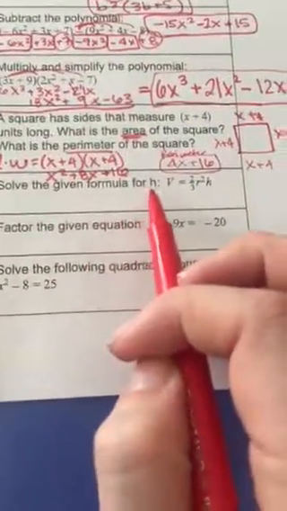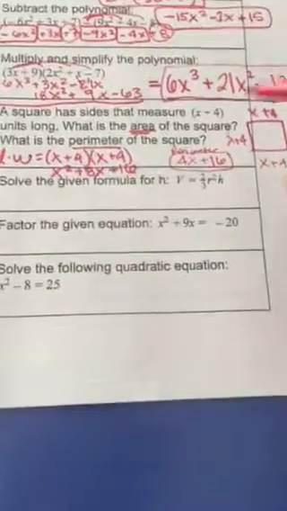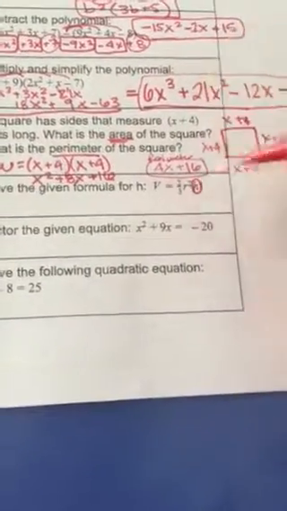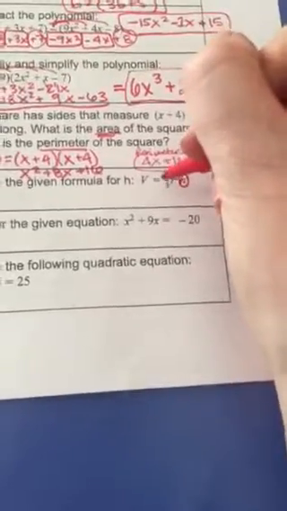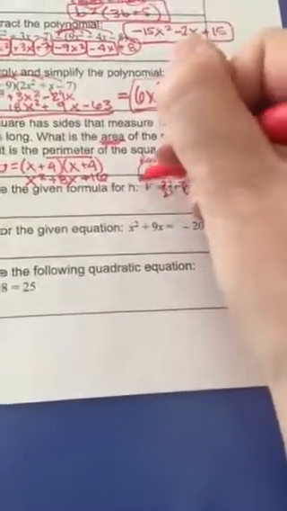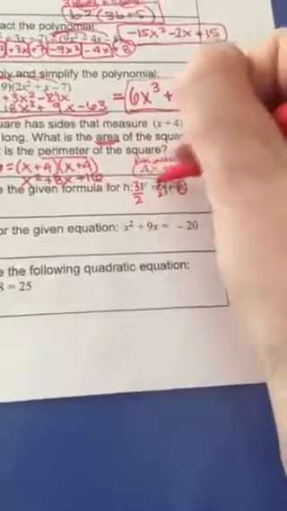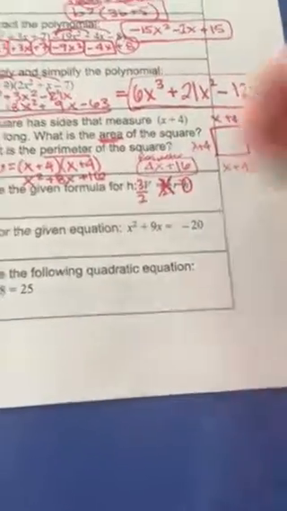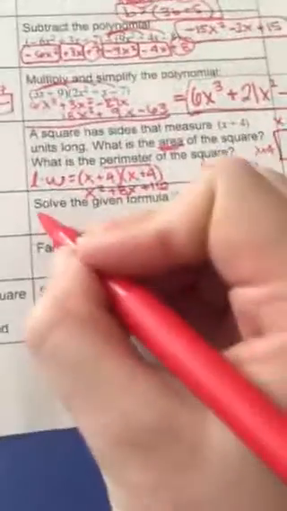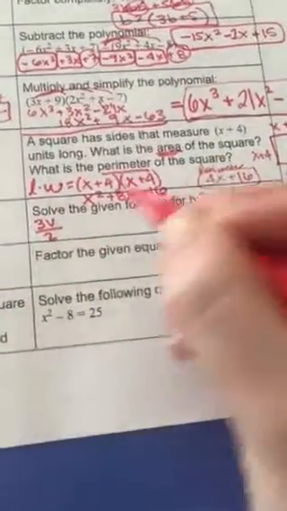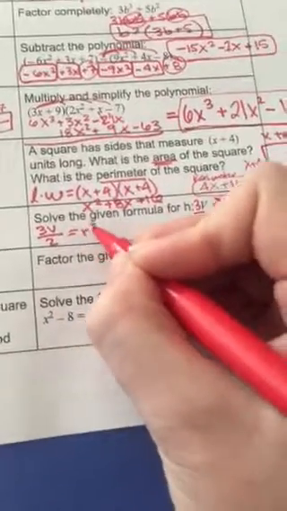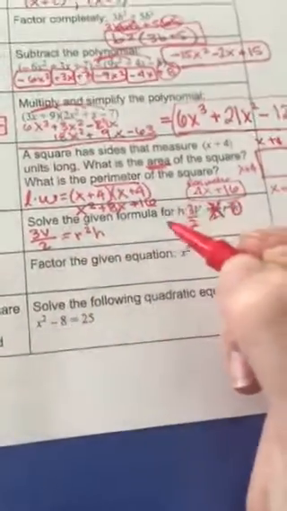Solve the given formula for h. I'm trying to get h by itself, so I'm going to try and get rid of this fraction. To get rid of the fraction, I do the reciprocal. Those cancel out. So we have 3v over 2 equals r squared h.